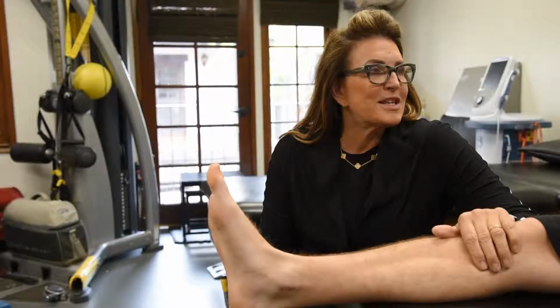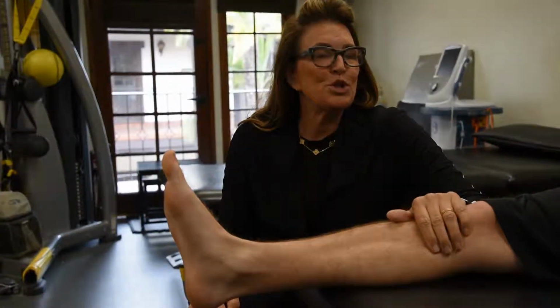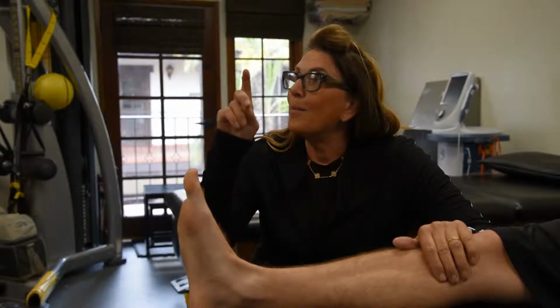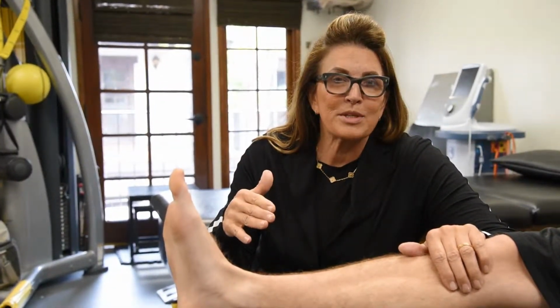Okay, quick quiz. In what sport do you see the most ankle sprains? I'm going to give you the answer. Basketball. 45% of all ankle sprains are in basketball. Number two, soccer. About 31% of all ankle sprains are seen in soccer. Then volleyball, at about 25%. It's a very common injury. In some studies, it may be the single most common sports injury that you see.